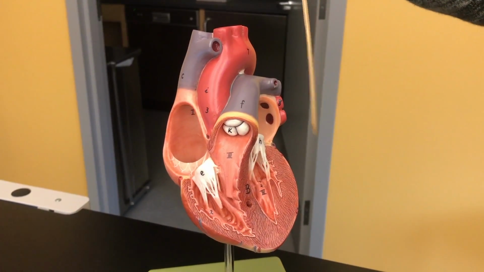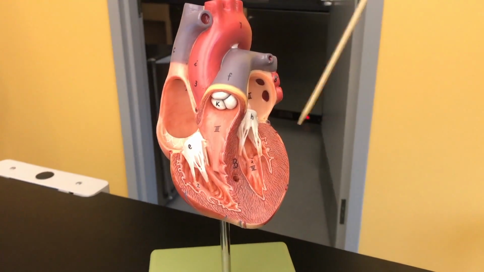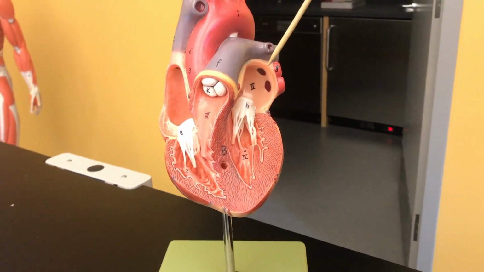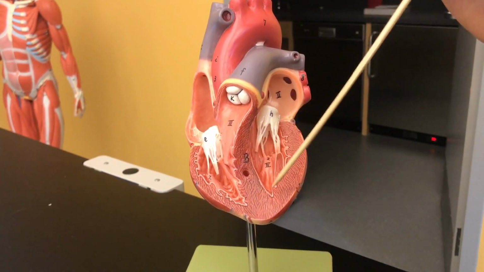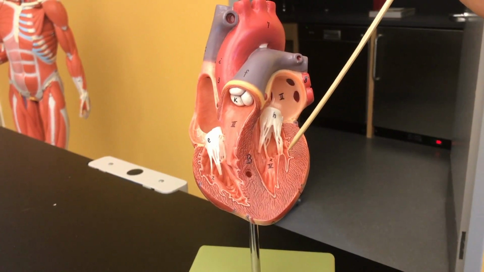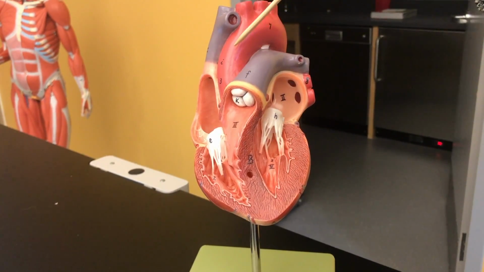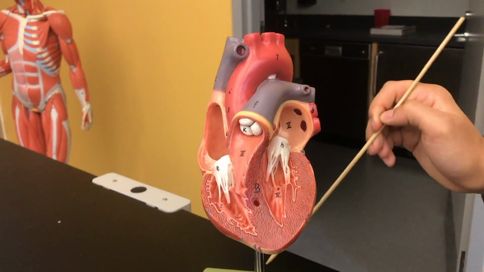This oxygenated blood re-enters the left atrium through the pulmonary veins, where it is pumped through the mitral valve to the left ventricle. This left ventricle pumps the rest of the blood through the aortic valve to the aorta, which leads to the rest of the body.